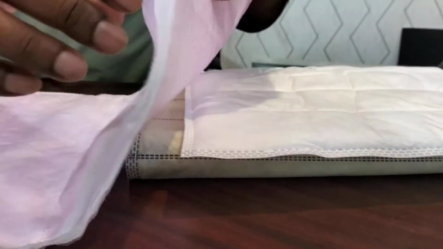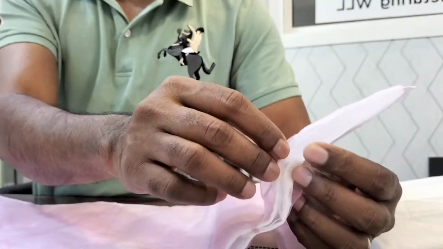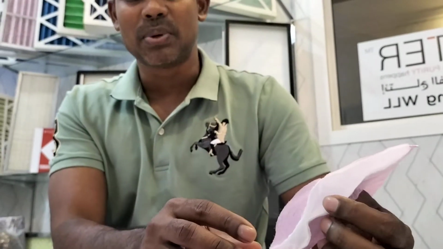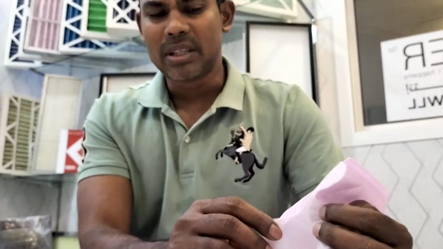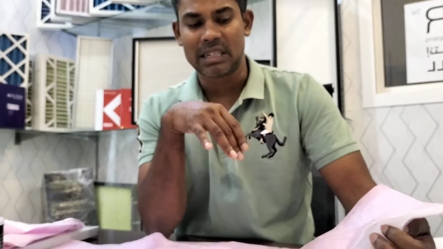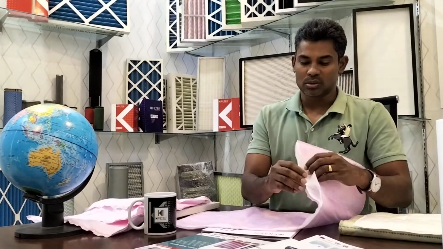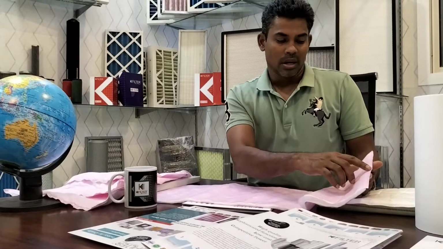So these filters are called F7 in the market. It's F7, 85 percentage actually. The normal classification is 85 to 90 percentage, but there are details with micron also. Nowadays it is calculated for the micron, which is 10, 5, 3 and 2 microns, depending upon the applications and flow.